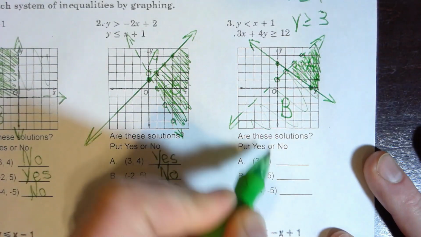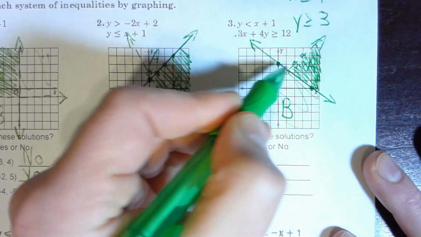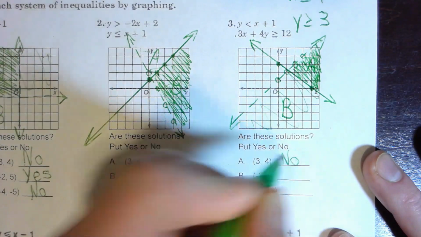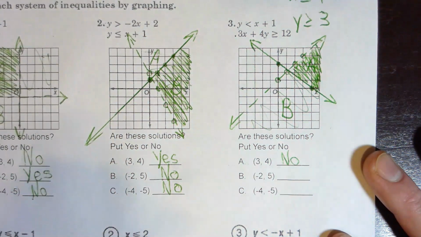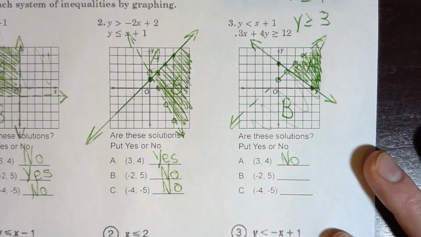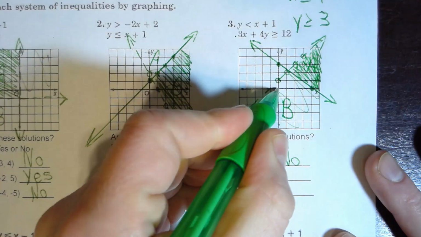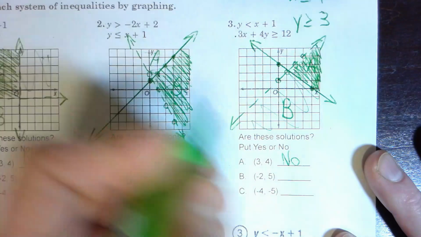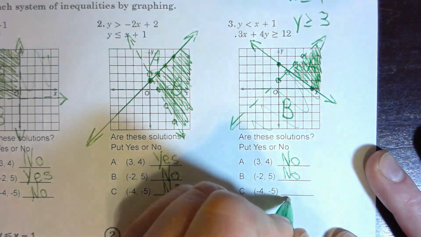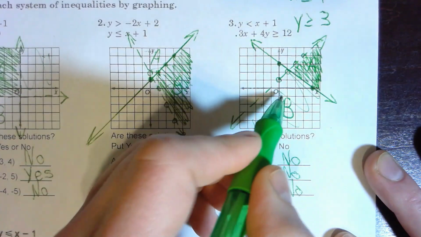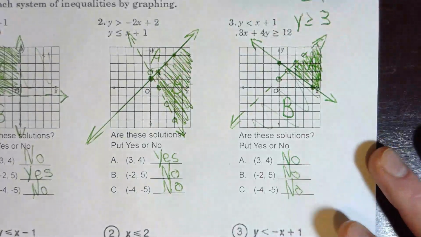Okay, now let's test 3, 4. Oh, it's living on a dotted line, which means no, it is not part of my solution set. It's really close, like sitting right next to my region, but it is not part of that region because it is on a dotted line. How about this? -2, 5. Well, that's definitely not. How about -4, -5? Well, that's not either. Something like 4, 2 would be perfectly in my shaded region.